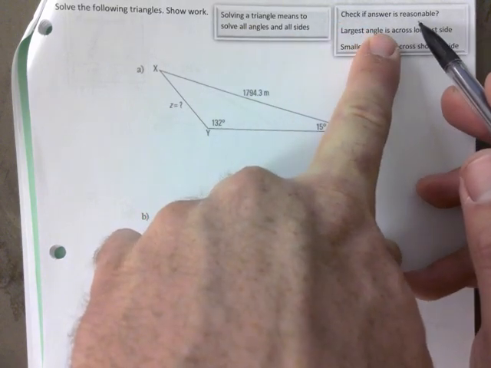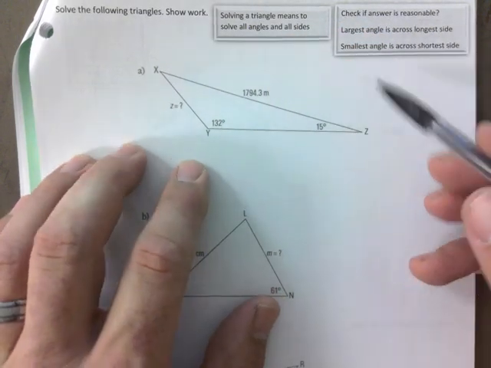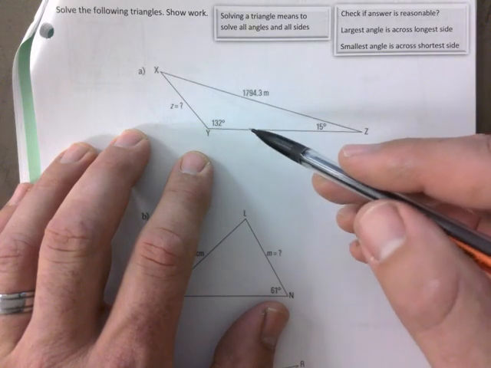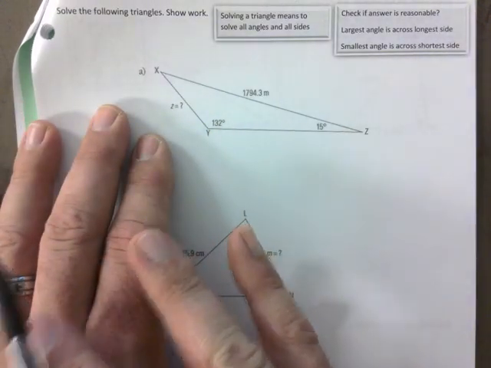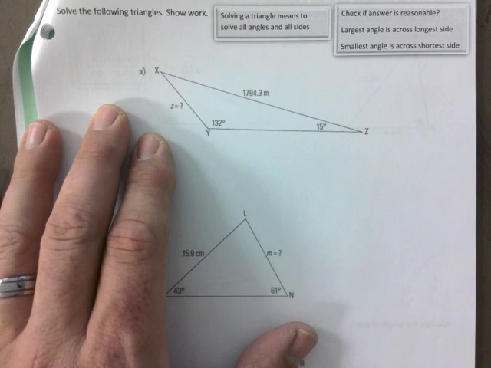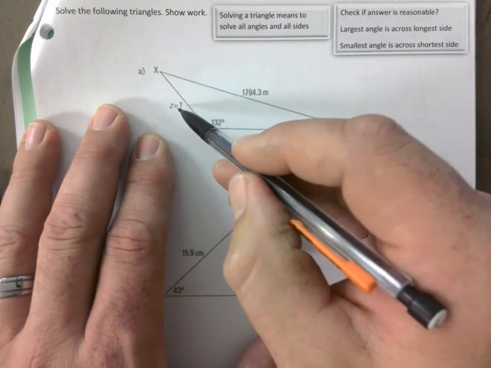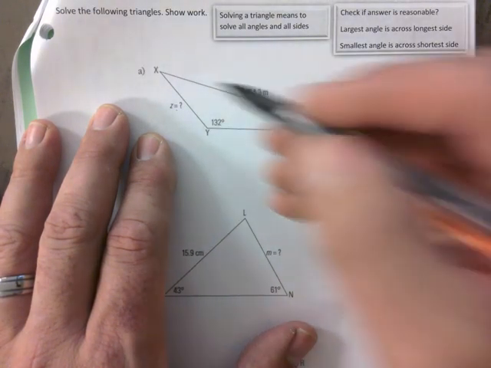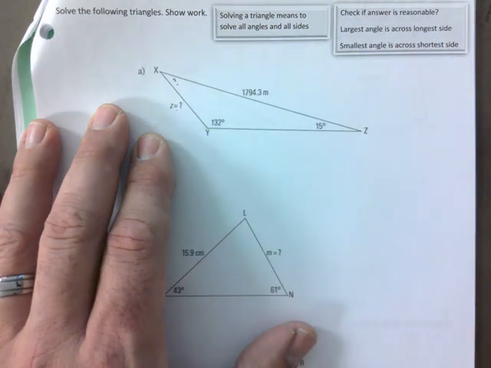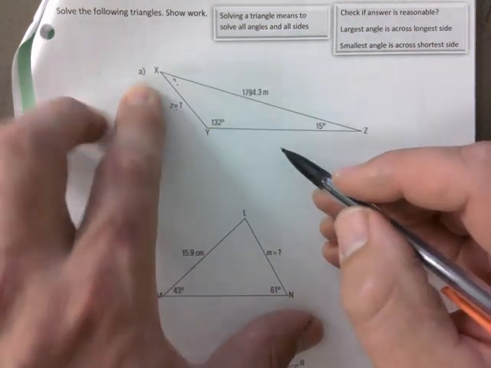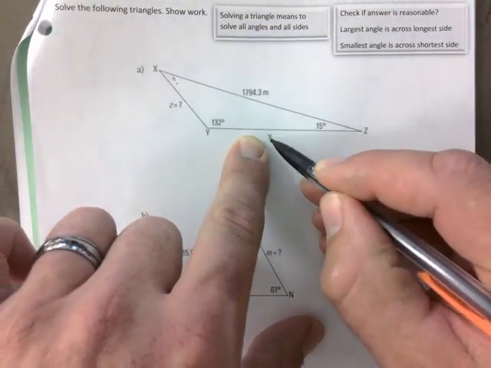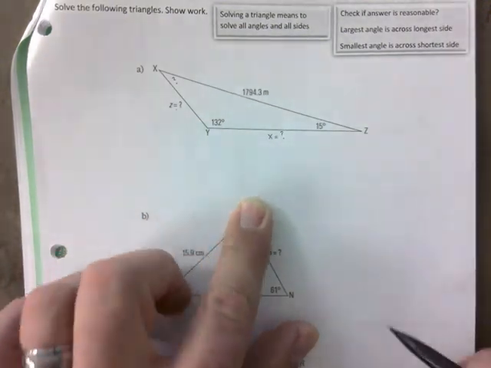Check if answer is reasonable. So I want you to start somewhere and see what you can solve first and then move closer into solving everything else. So side Z, you're supposed to find angle X at one point, and you're supposed to find side X also at one point.